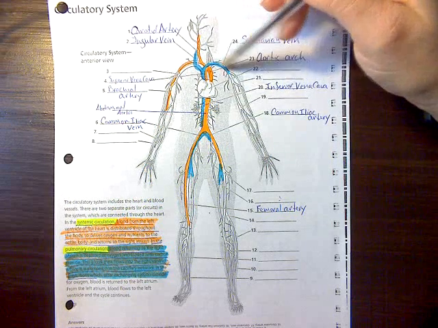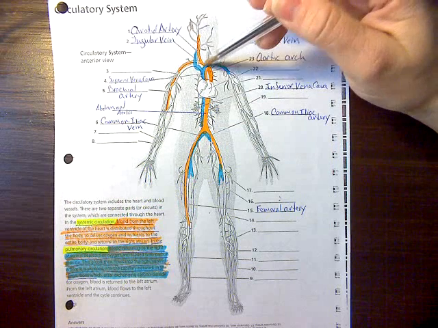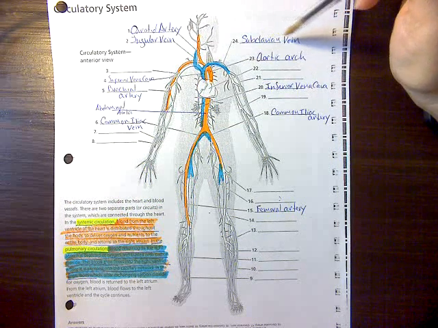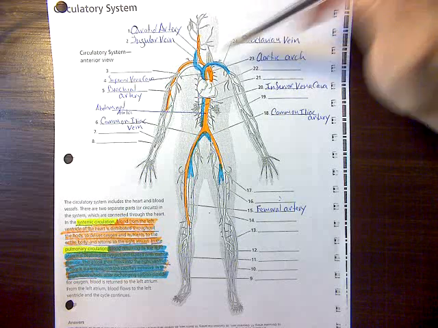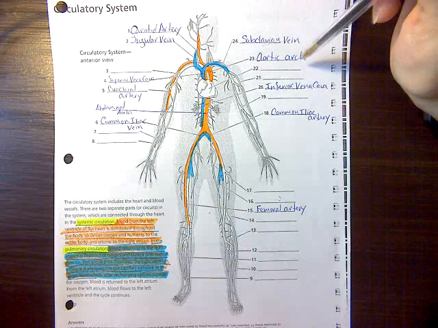If we look out this way, we know that across this region you have the clavicle, and so the vein here is the subclavian vein. So that word makes sense since we know that the clavicle is there. We can see that word part making sense there.